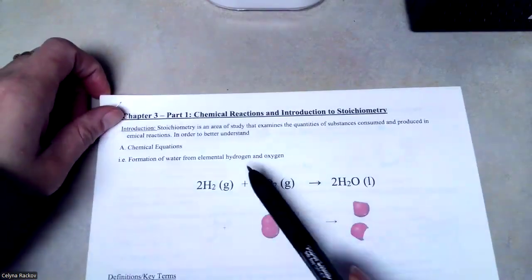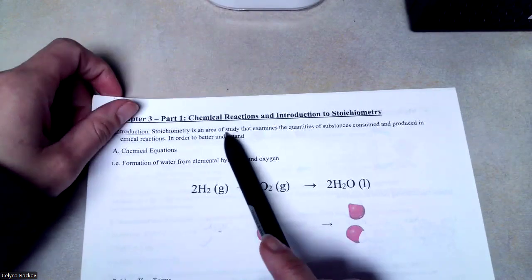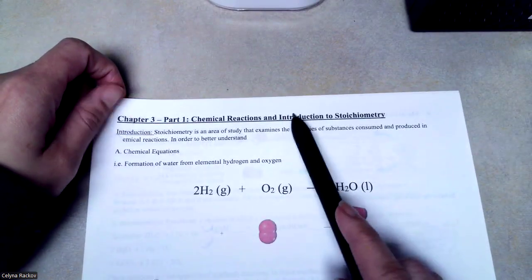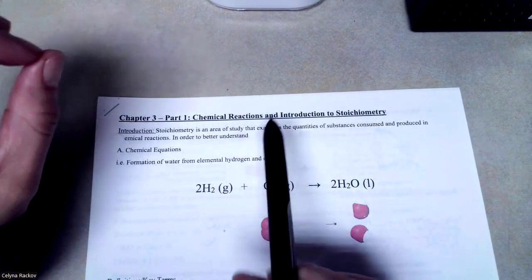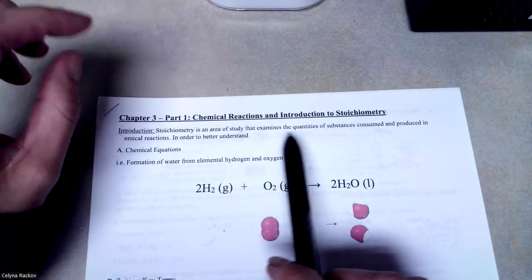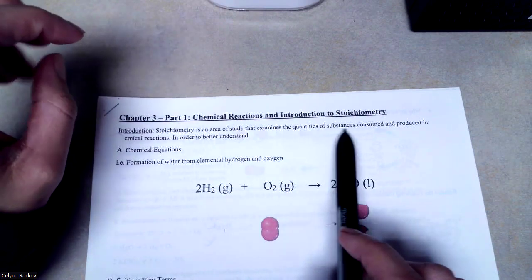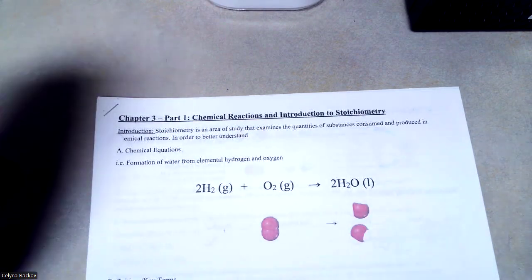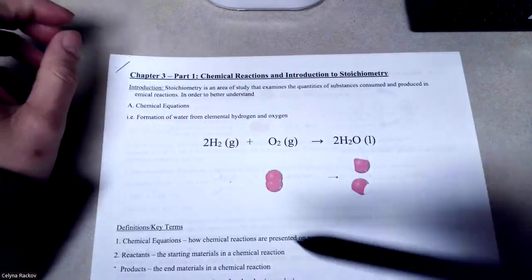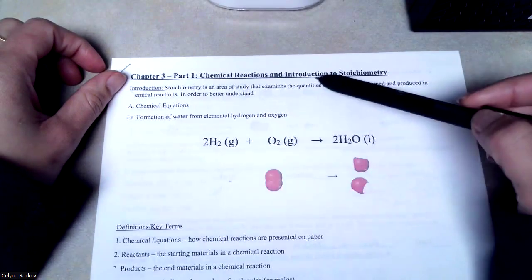Hello guys, chapter 3, part 1 is about chemical reactions and introduction to stoichiometry. Stoichiometry is the area of study that examines the quantities of substances consumed and produced in chemical reactions. But before we talk about that, we need to understand chemical reactions.